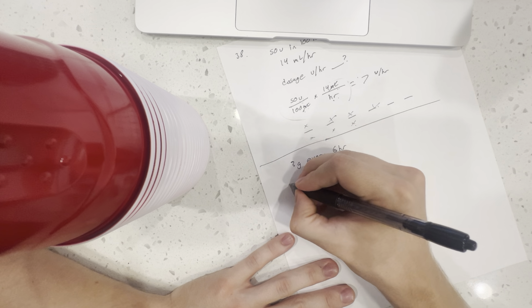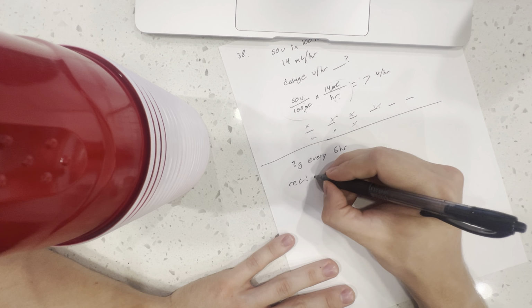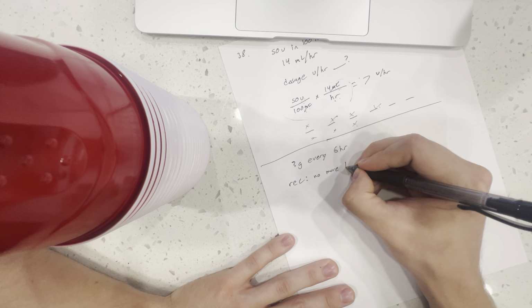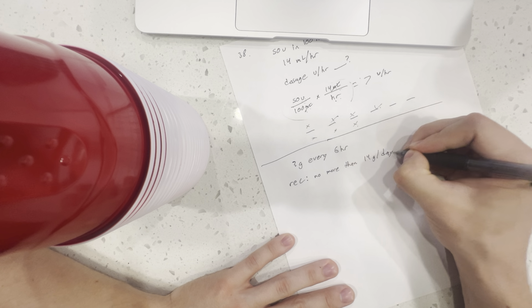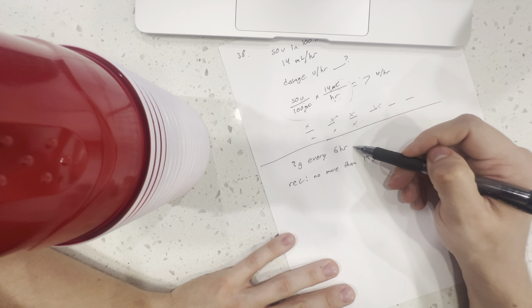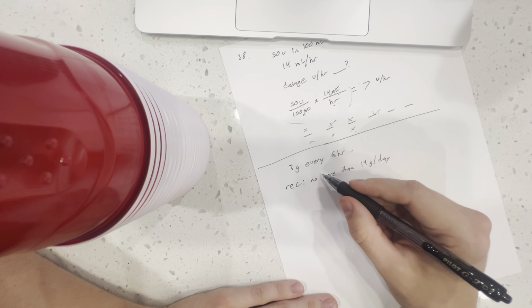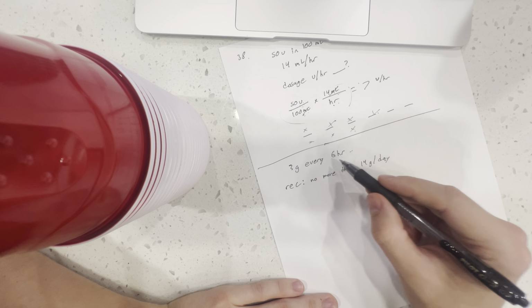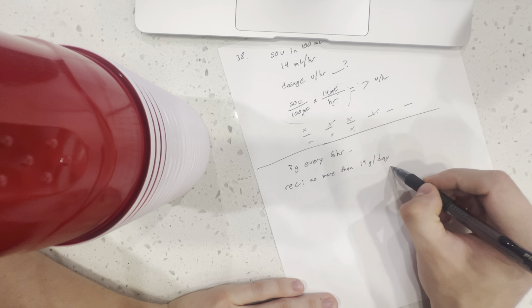Now the recommended dose, the recommendations, is no more than 14 grams per day. So we need to calculate and decide if this is a safe order or not. So in order to do that, we have to actually see how this calculates in a day format.